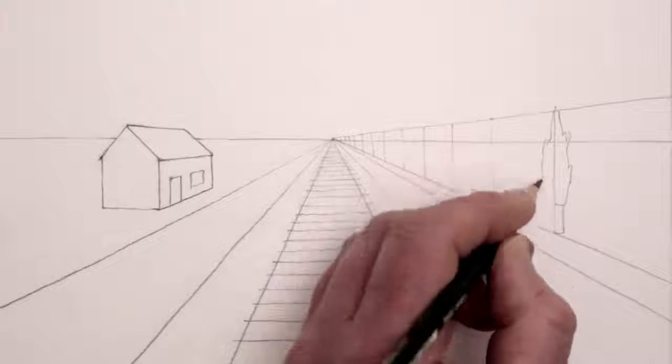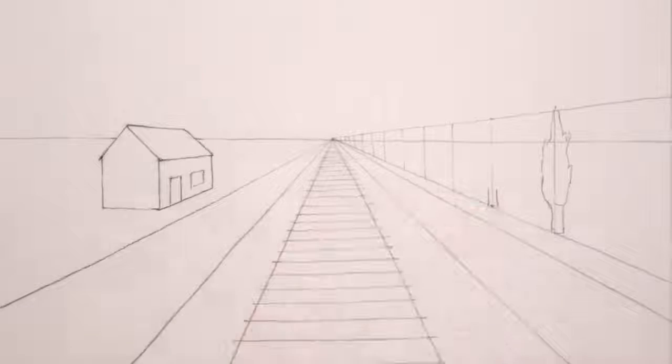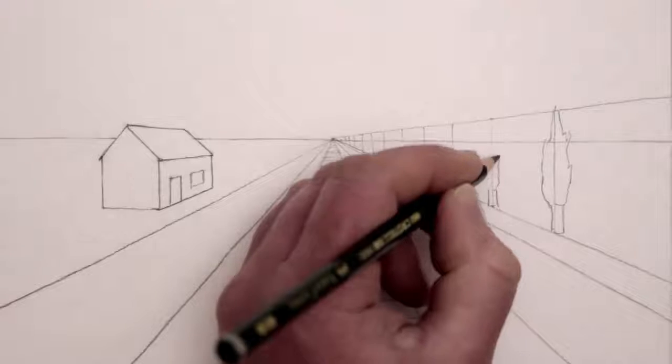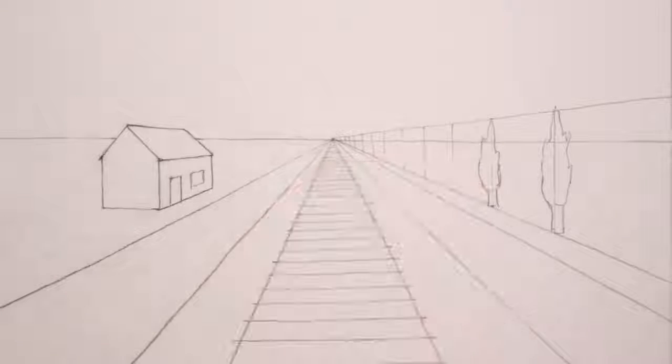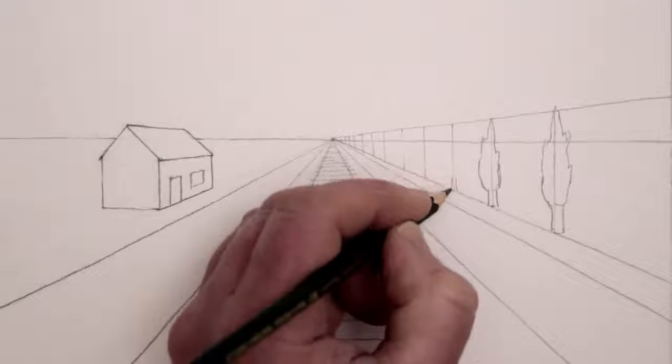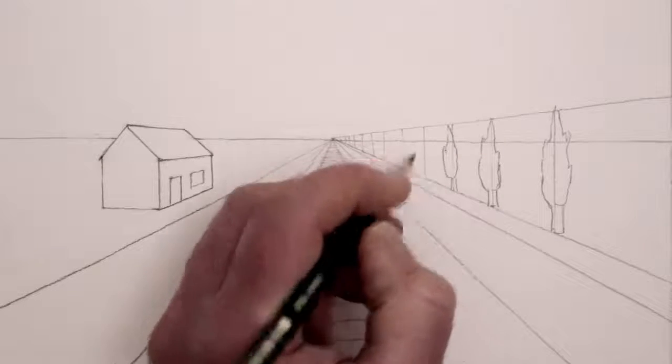And so the trees that we draw, they can be just very simple trees like a cypress tree or a poplar tree, and just keep them very, very simple, so that they're really repeating the shapes, and therefore you'll get more of a hang of how one-point perspective works by not overcomplicating things too much.